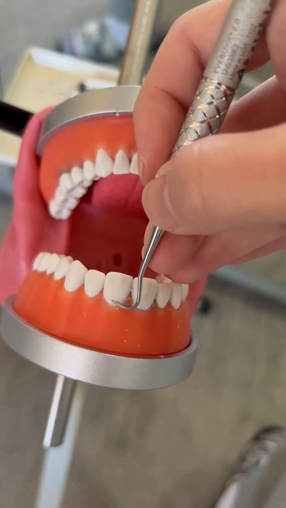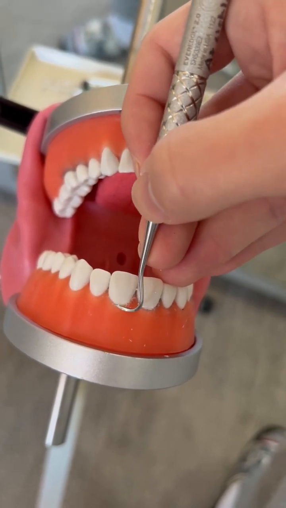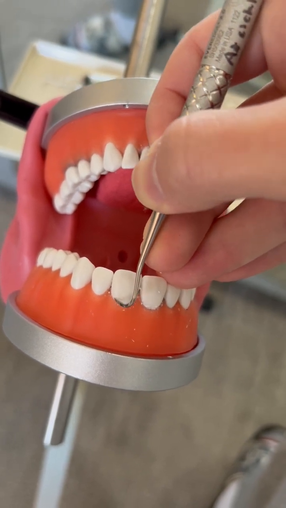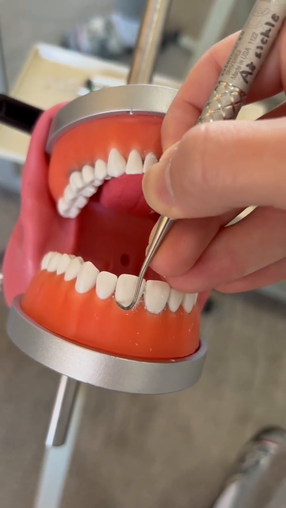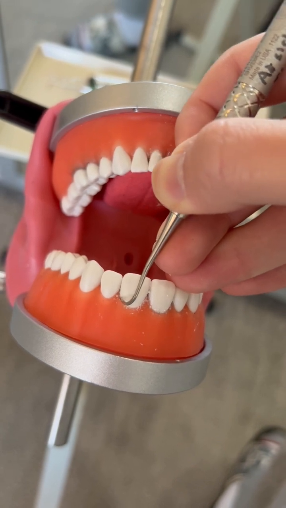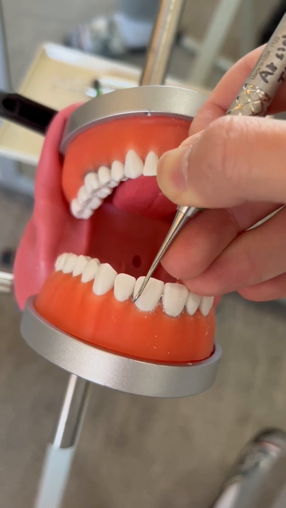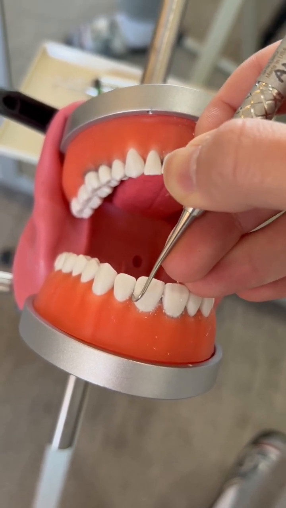Same with number 9. Start at the midline, side to side, pivot and roll, side to side, pivot and roll, knock, knock, knock.